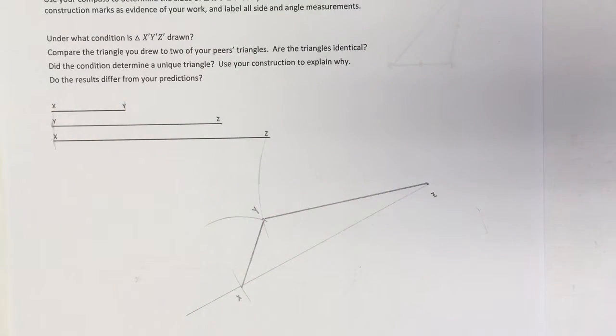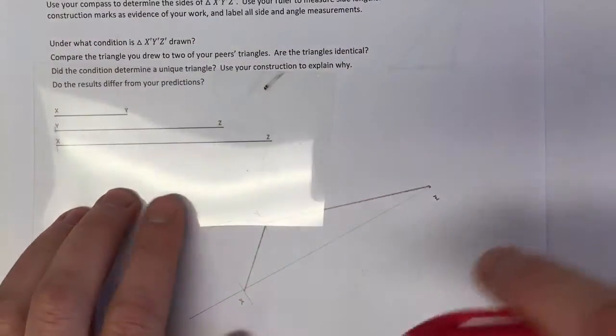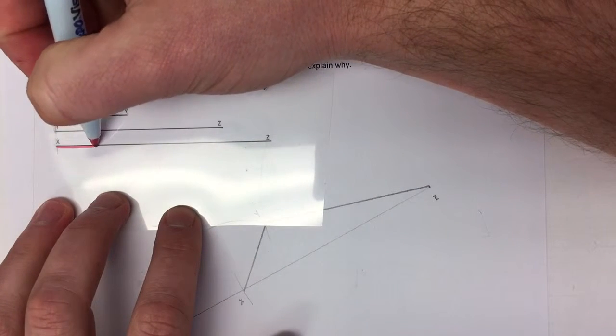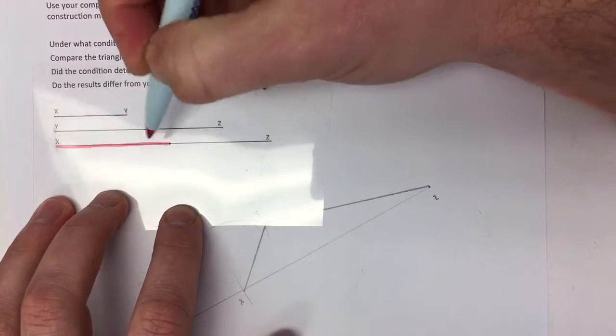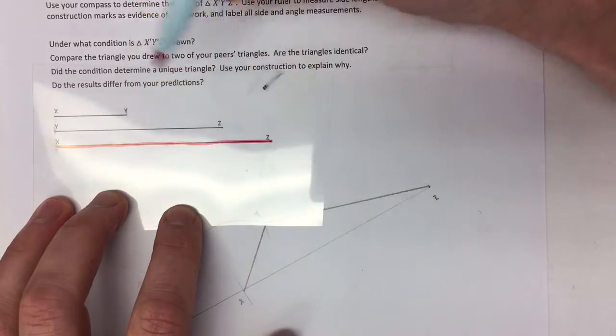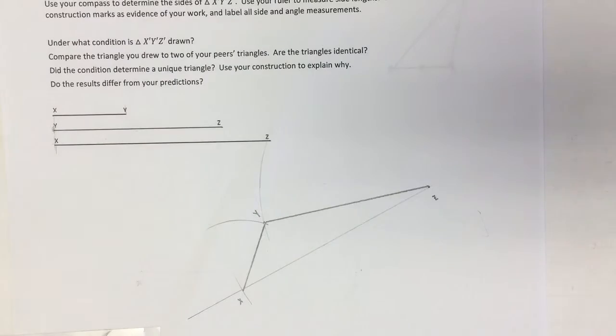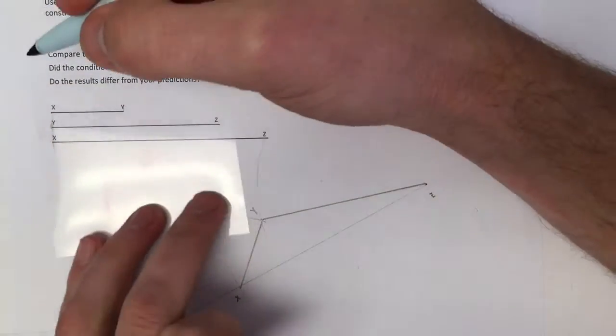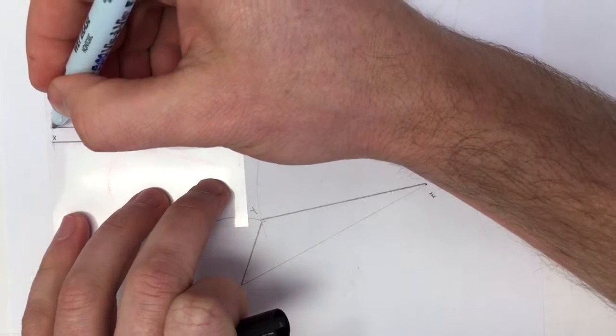Now, what we really ultimately want to do is decide if this is going to be a unique triangle compared to, say, if we were given our shoulder partner's work. And so what I'm going to do is use transparencies and see if we can find a different triangle. So there's the red. Here's Y and Z.